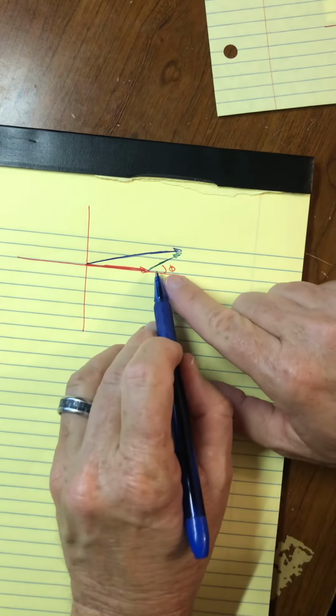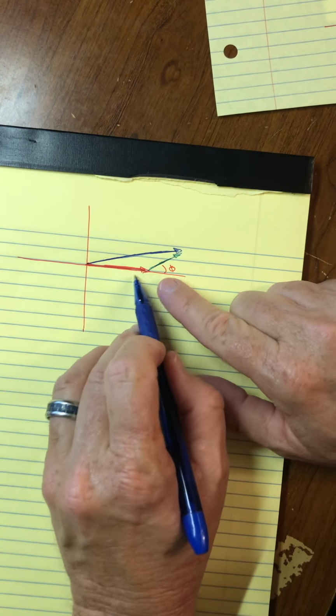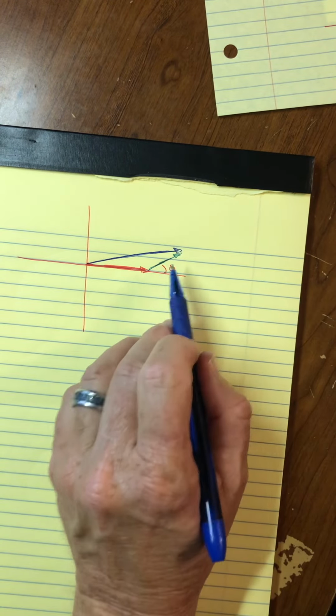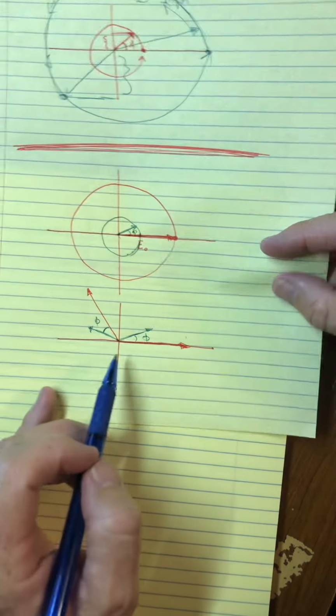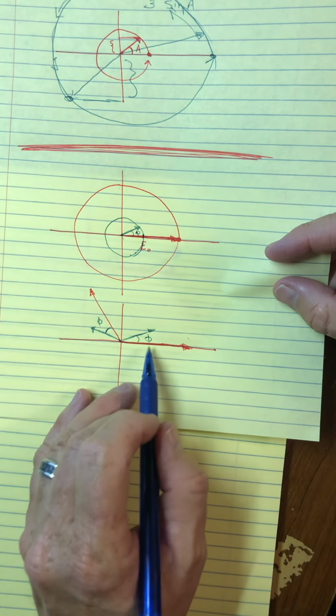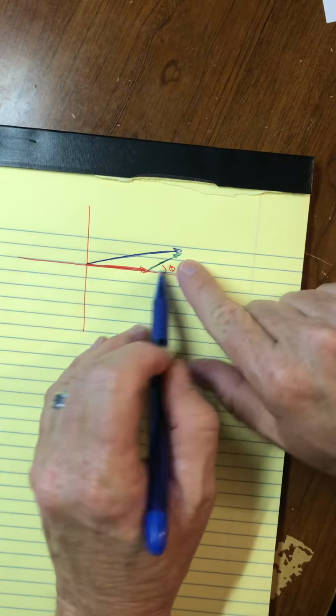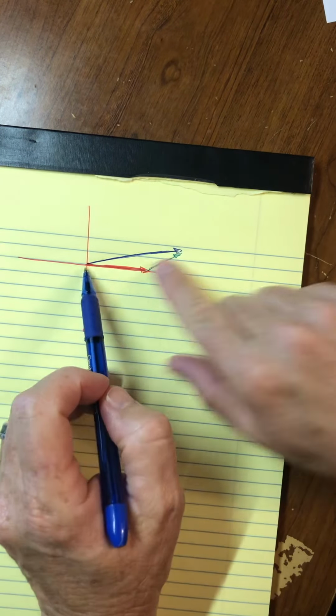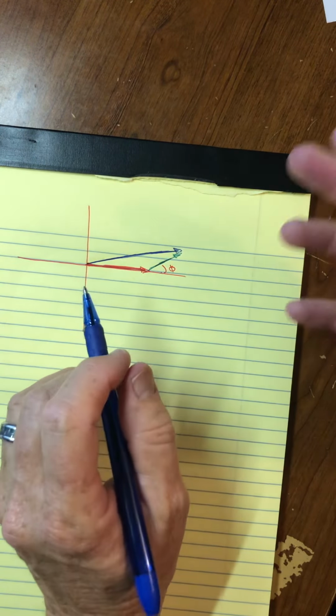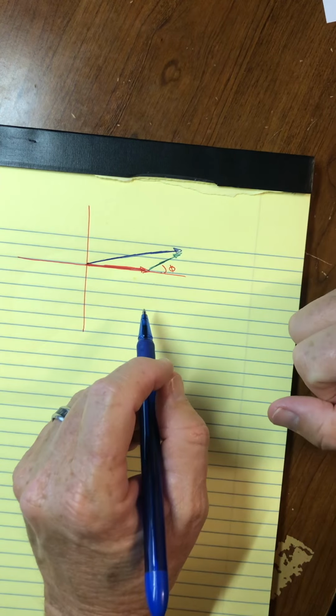And that's why when you draw them head to tail, it's kind of hard to see the angle between them, because it's kind of outside. So drawing vectors tail to tail is nice because you can see the angle between them. But drawing them head to tail is nice because then you can see the sum of them. So the blue is the sum of them, and that's what I'm looking for. I'm looking for the sum of these two.